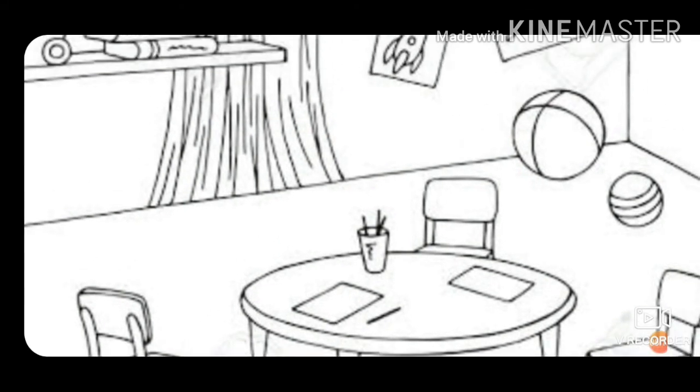So I would write, there are paint brushes, P-A-I-N-T, paint brushes in the glass, right? Now which is the preposition? In. I repeat the sentence. There are paint brushes in the glass. Can you see that? Okay.